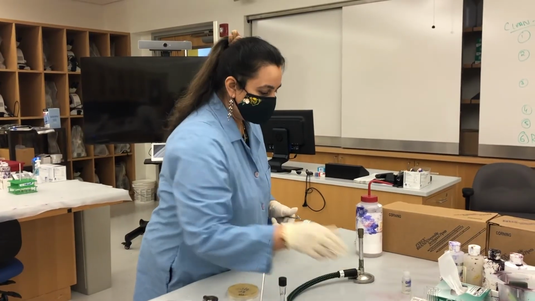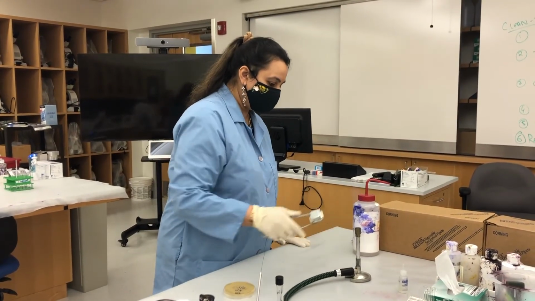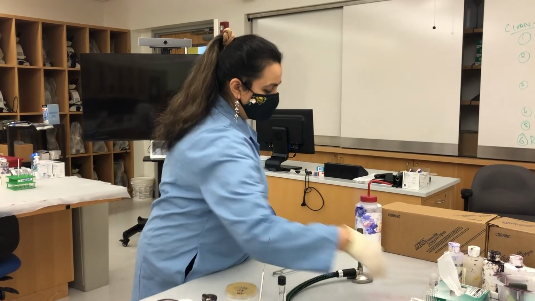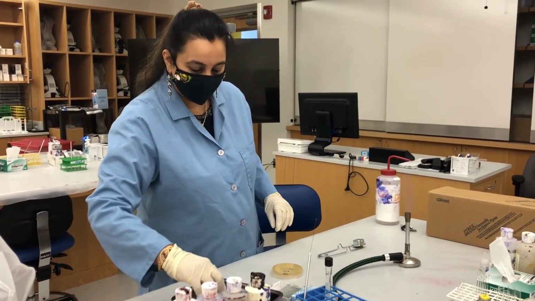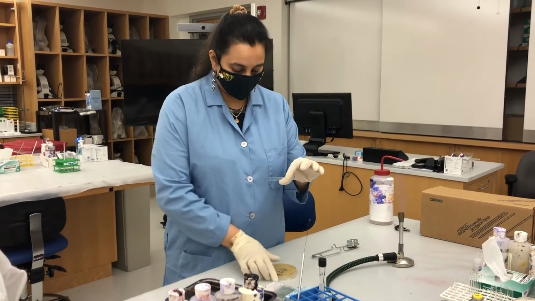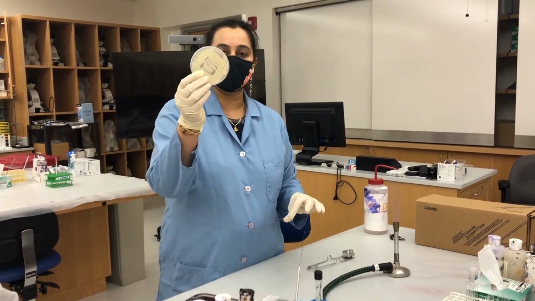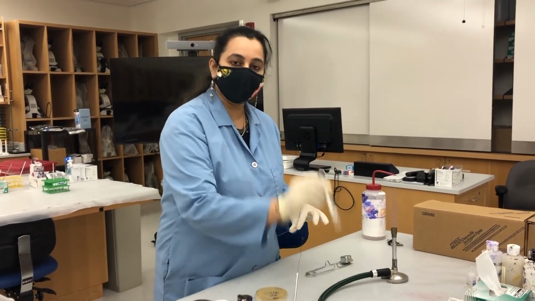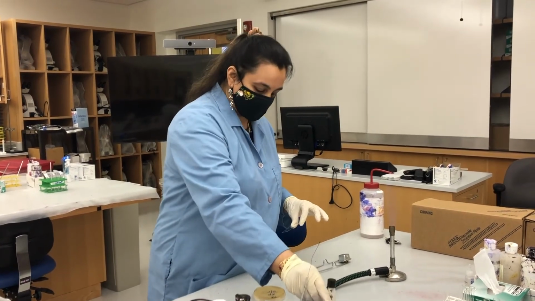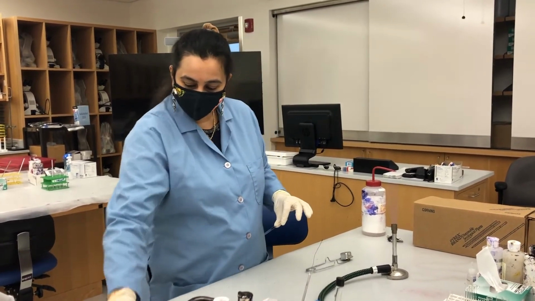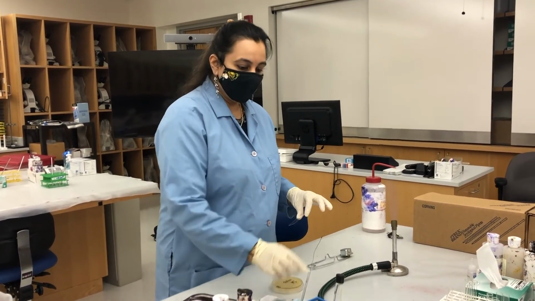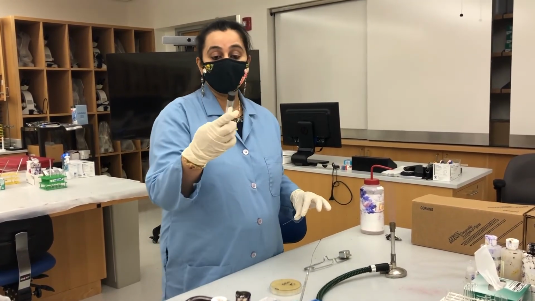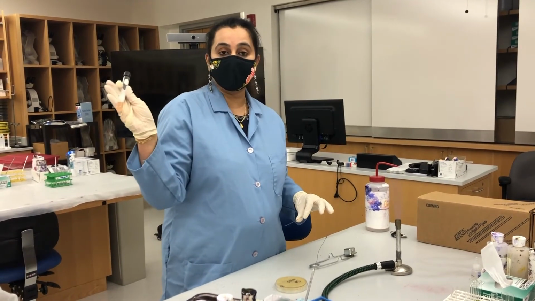Let's just light the Bunsen burner. We have the flame going and we are ready to make the bacterial smear. So today I'm going to show you how to make the bacterial smear using the solid culture as well as the liquid culture. I have gram positive bacteria, Staphylococcus aureus, on the plate here, and gram negative bacteria, Serratia marcescens, as a liquid form.